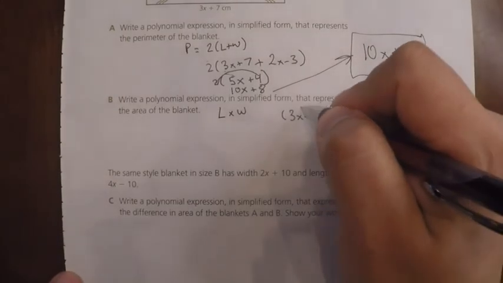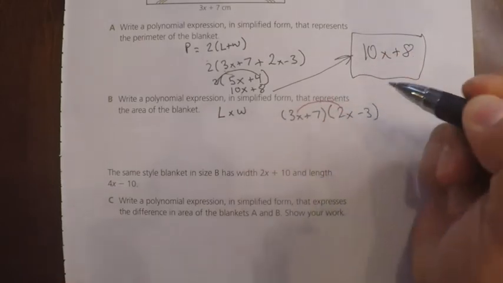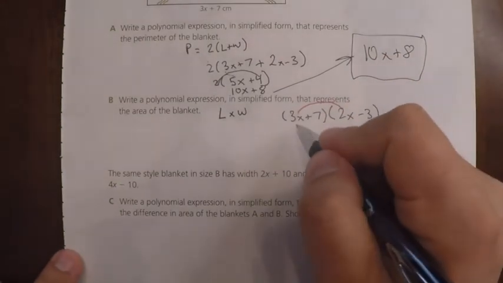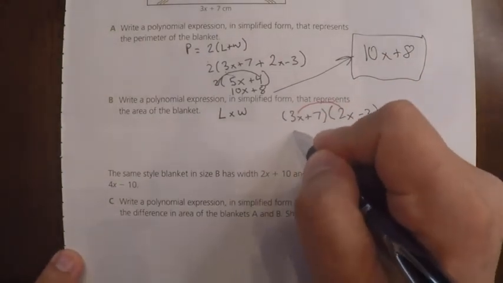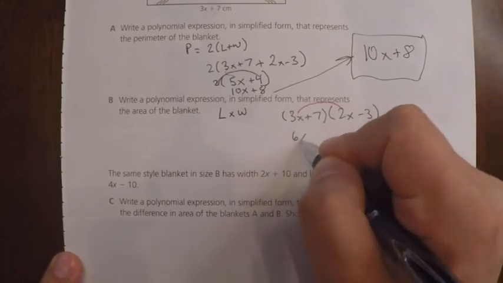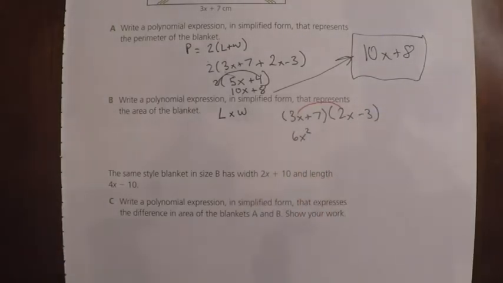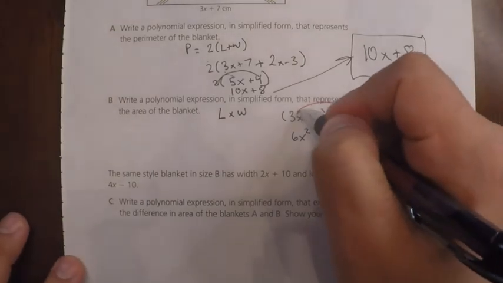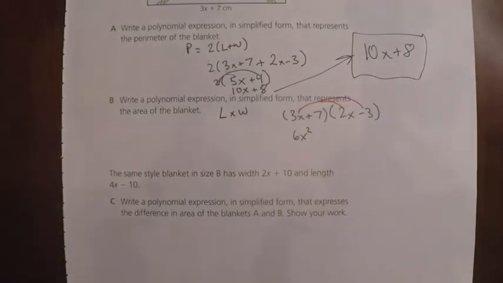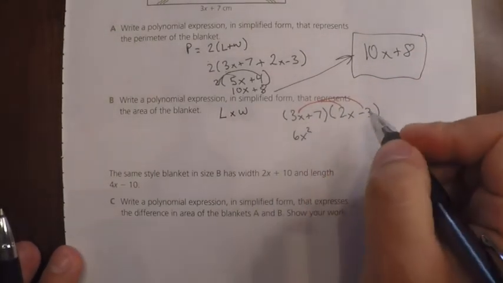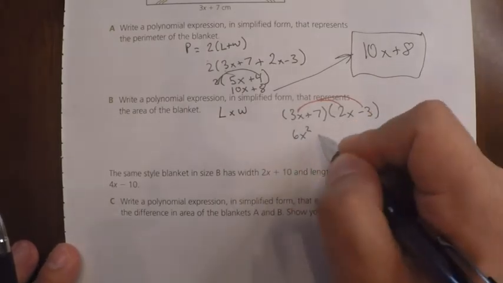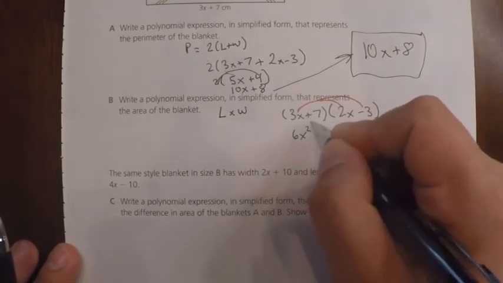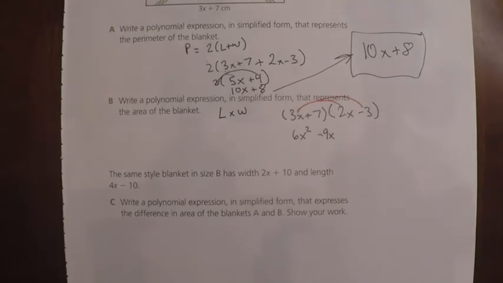So we start with 3x times 2x. So we do 3 times 2, which is 6. Then x times x is x squared. Then we're going to multiply 3x times negative 3. We do 3 times negative 3, which is negative 9. And then we add in our x there.